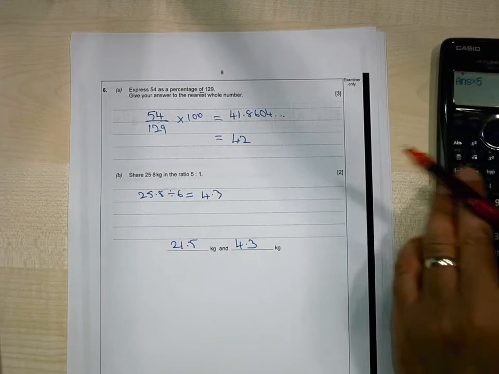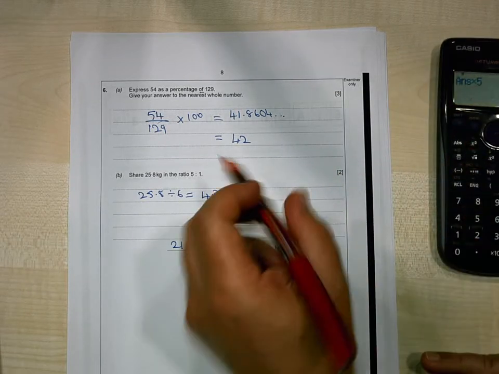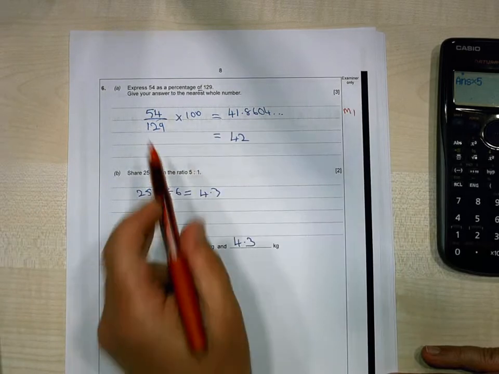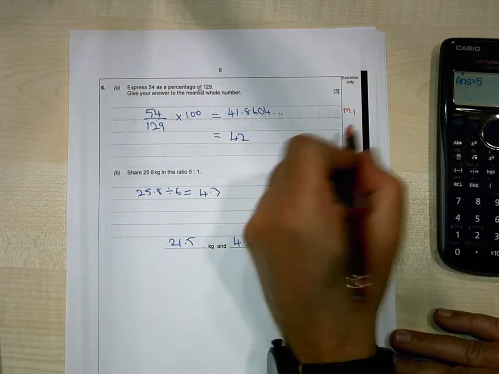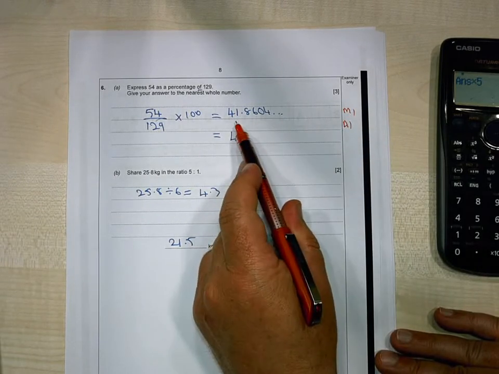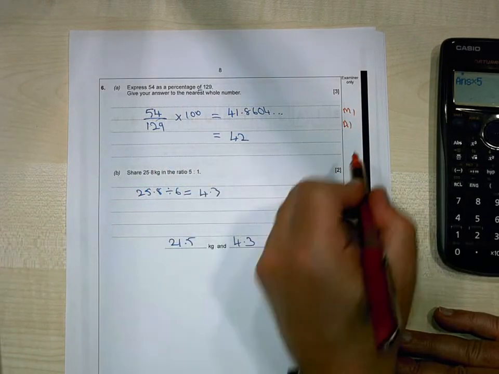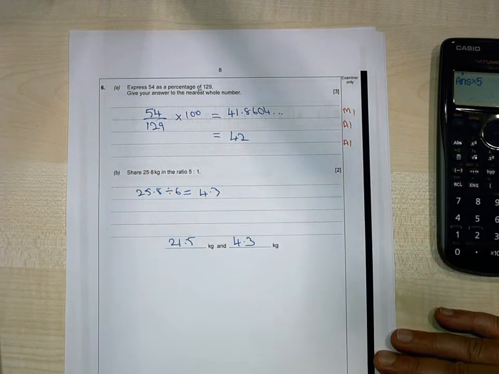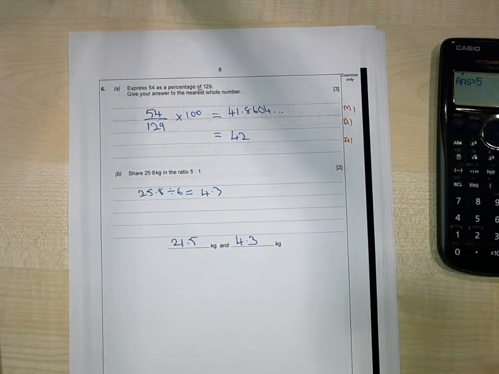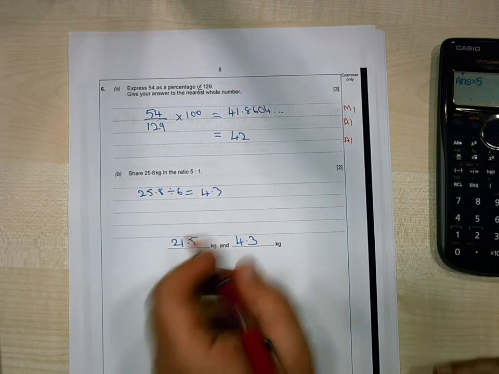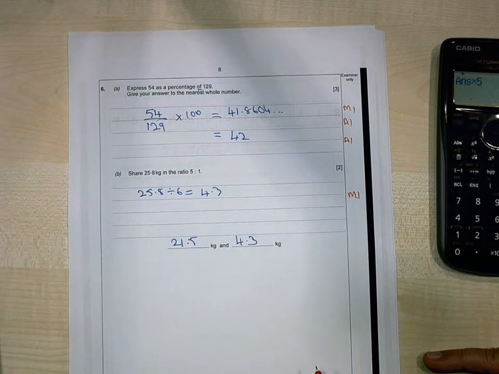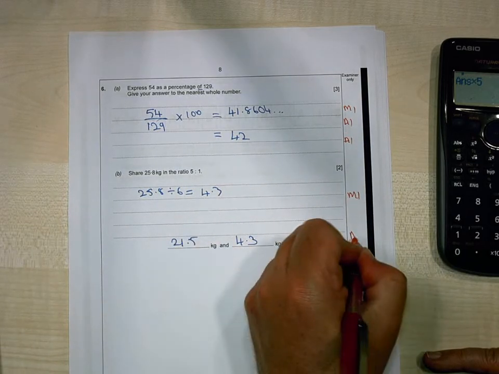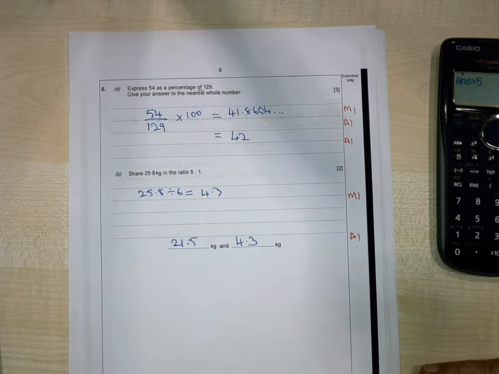So marks for this. 1 mark for 54 out of 129 times 100. So just writing down your method. 1 mark if you've got 41.86 and you haven't rounded it. And another mark if you've done what you're told and rounded it to the nearest whole number. And then here, 1 mark for the method of doing 25.8 divided by 6, and 1 mark for correctly writing down the 2 parts.